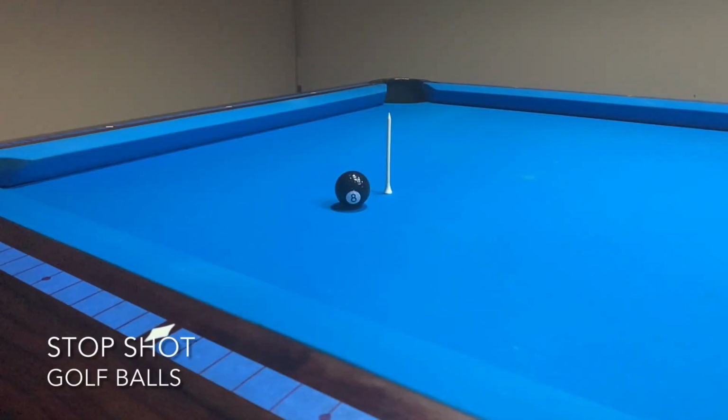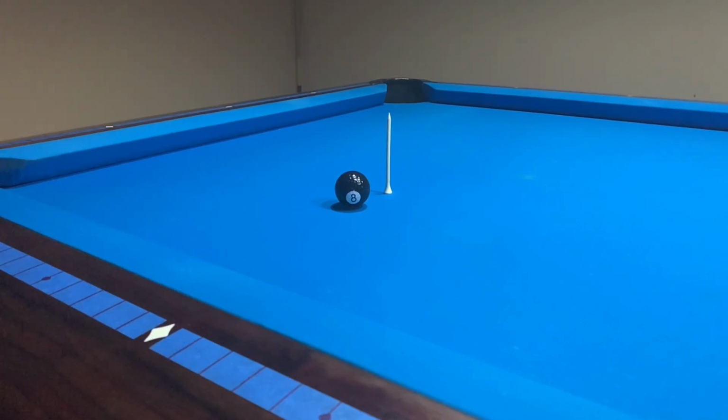And here's another golf ball example. I am able to get a perfect stop shot since the two balls are of equal weight and the cue ball doesn't have spin. If I had two bowling balls of equal weight, I would have included that as well, but I don't think my pockets are big enough.